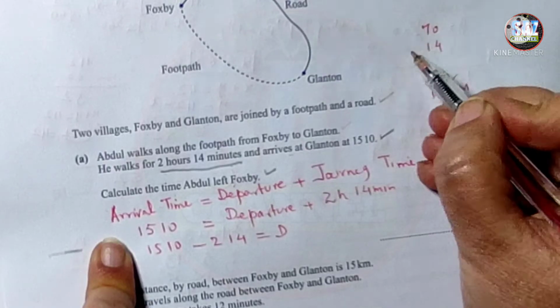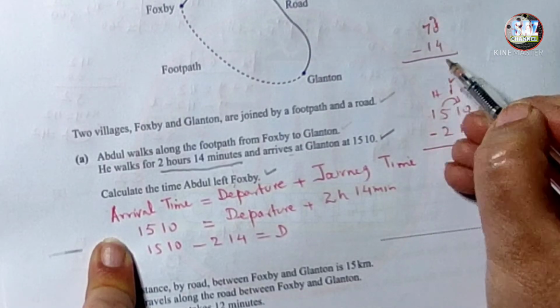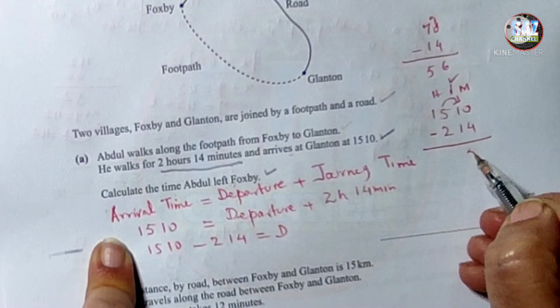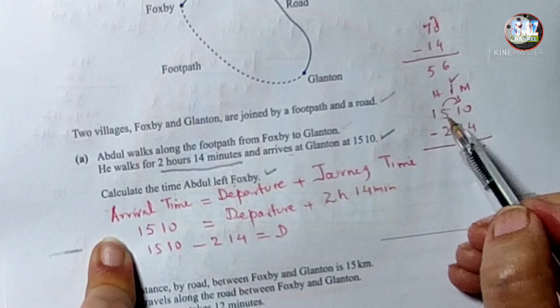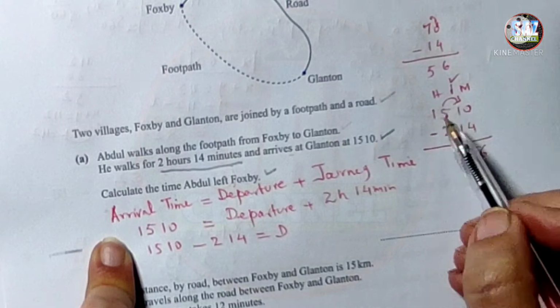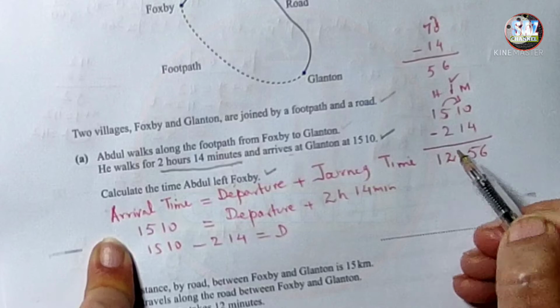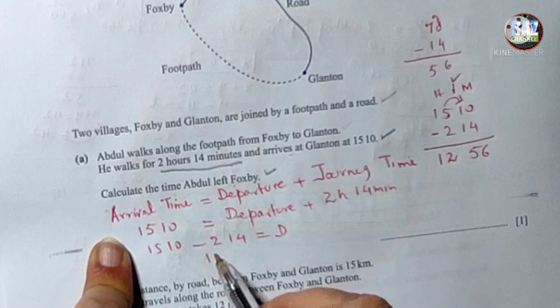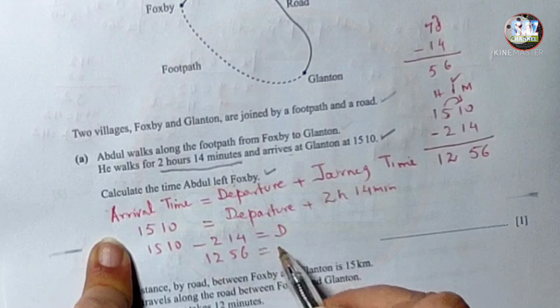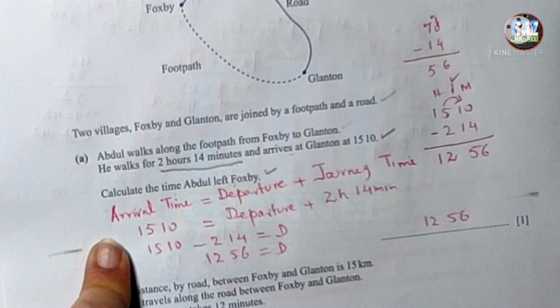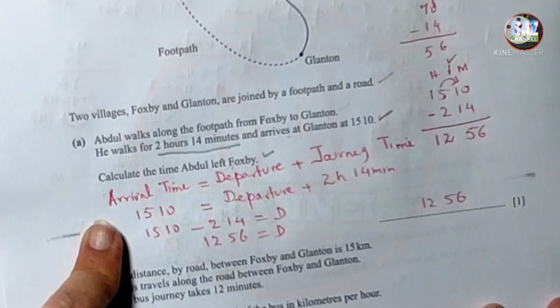I have to take away 14 from that. 70 minus 14 is 56 minutes, and I was left with 14 over here, and 14 minus 2 is 12. So 12:56 equals departure, and I have to fill my answer in the working space as well. I hope you are really clear about this part, and if the concepts of D1 are clear to you, then you can easily solve all these questions.